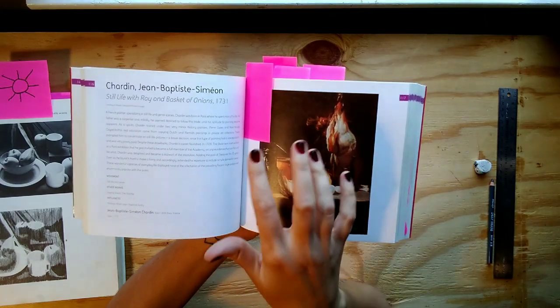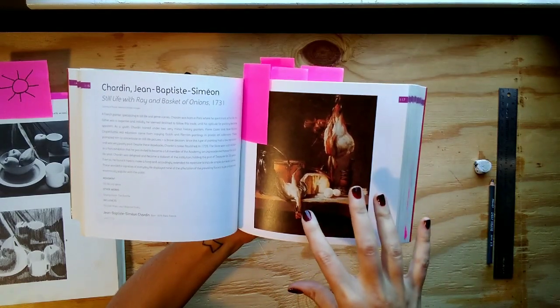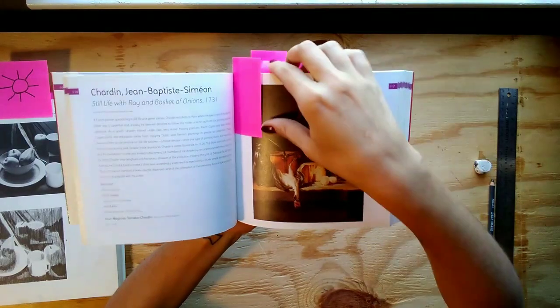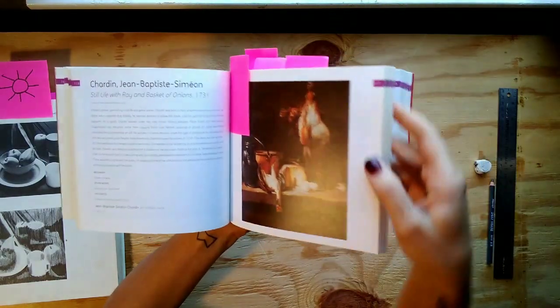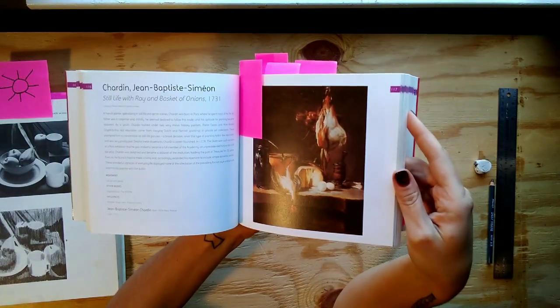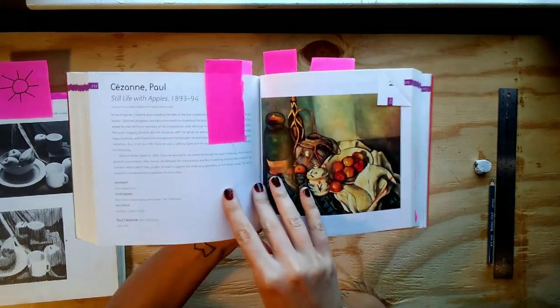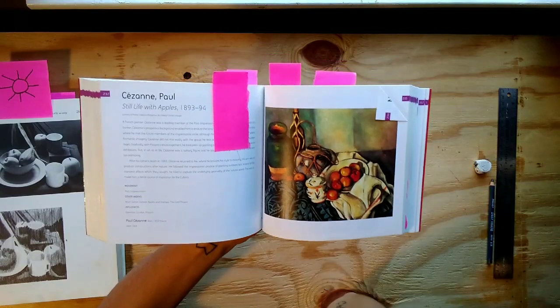I believe that this was Ray. I'm assuming this was the chicken. And this was made in 1731. So this goes way back. This was the still life movement, and it goes all the way to the modern day.